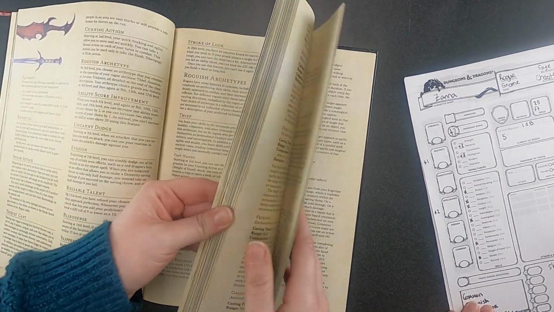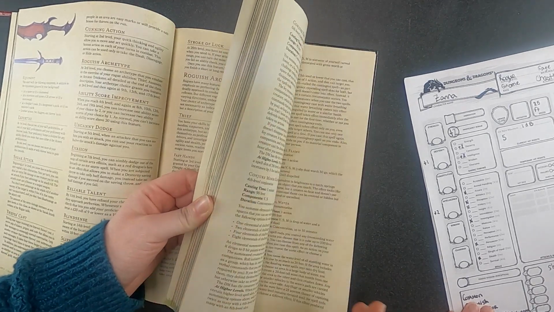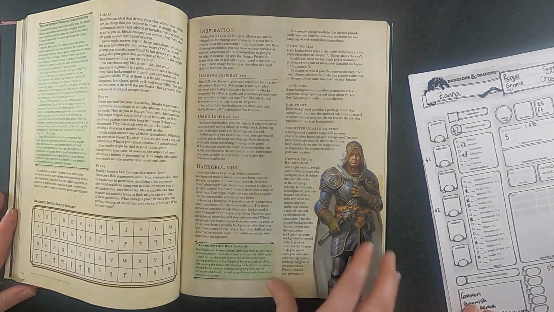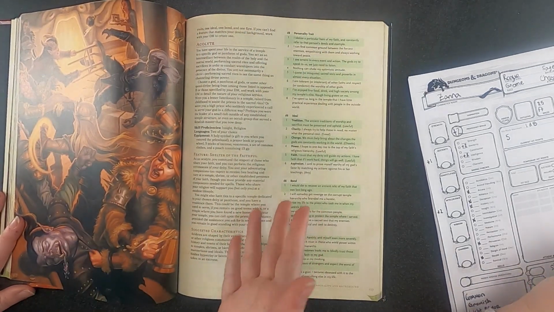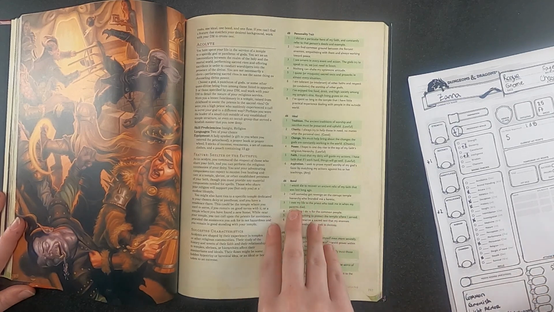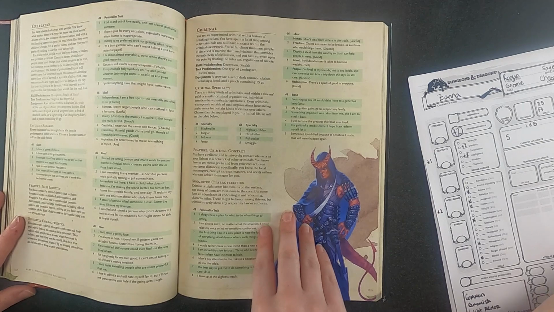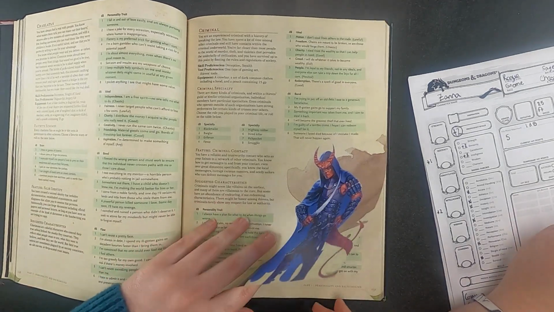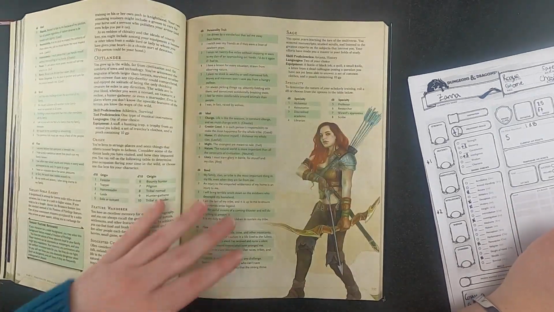So we got another thing we're going to do here. This is a little bit more optional, but we can also add a background to our character. And you're going to find backgrounds on this page here. And there's a bunch of different backgrounds. This is basically what your character was before they became an adventurer. So if they were a soldier or a criminal or an entertainer. And what we're gonna pick for our rogues, we're gonna pick a sage.